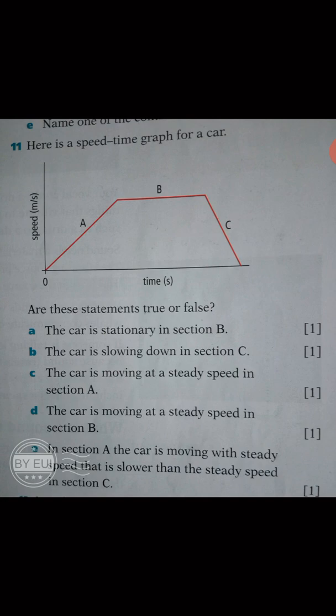The car is moving at a steady speed in section B. Now, if you see section B, the B line is a flat line. There are two possibilities when the graph line is a flat line. When the line is flat, the car is stationary or it is moving at a steady speed. So, D1 is again true.